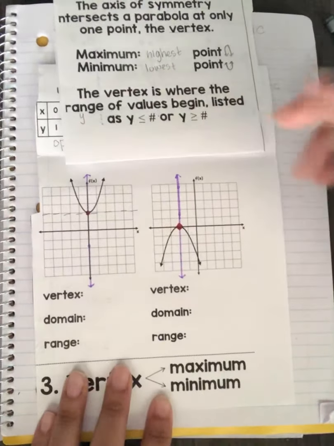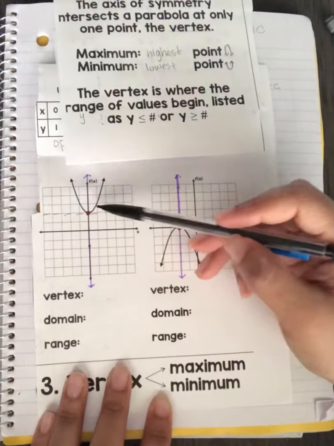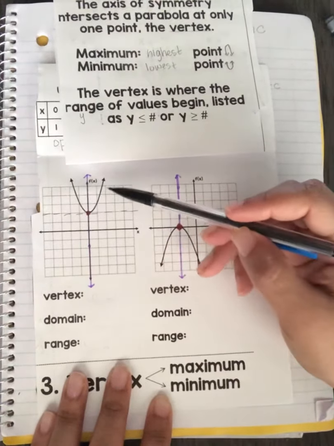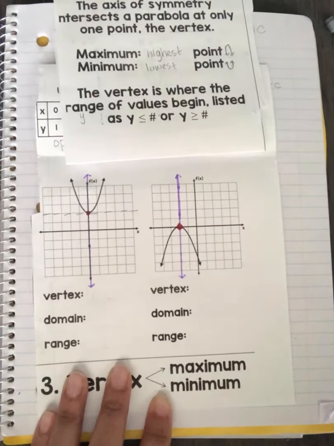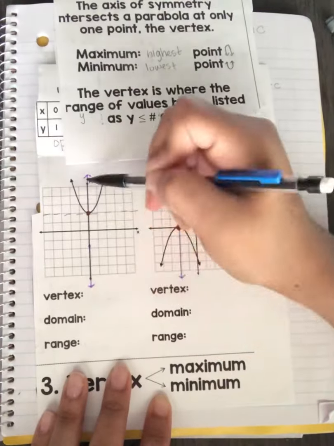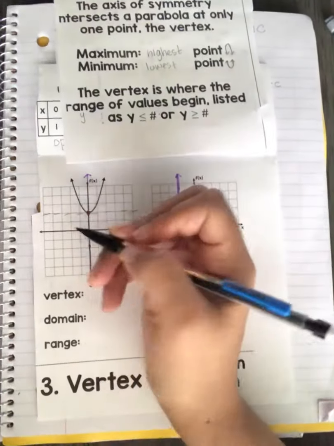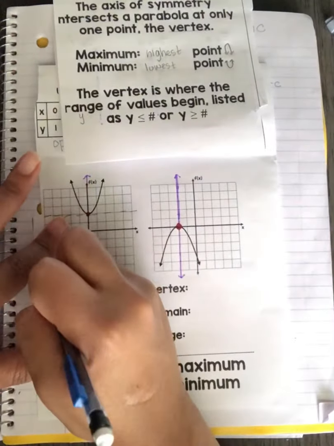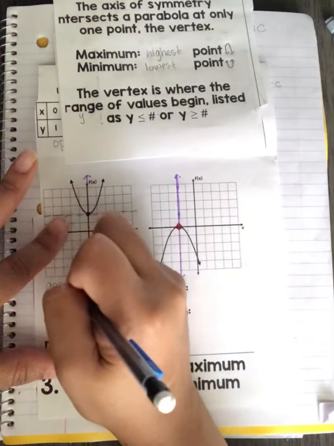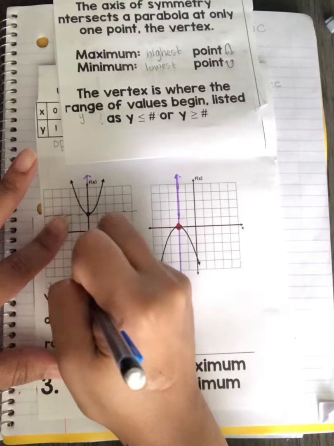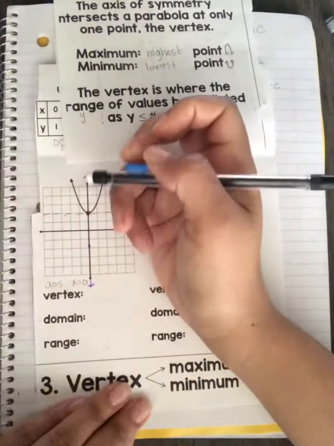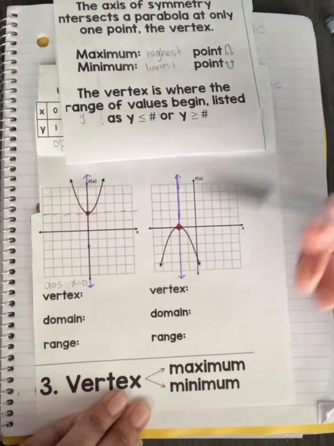All right, so I have a quadratic function here. This quadratic function is facing upwards because it's making a smiley face. And I already have an axis of symmetry. My axis of symmetry is here. So what is that axis of symmetry? 0. So my axis of symmetry is 0.